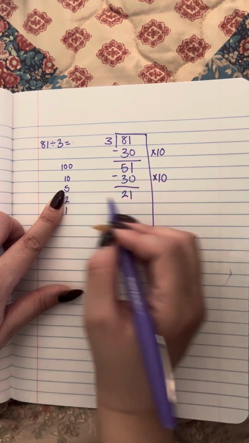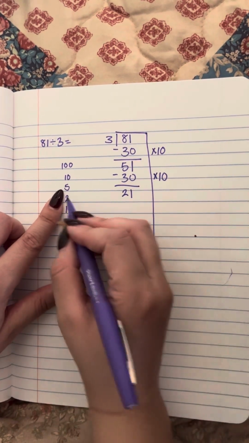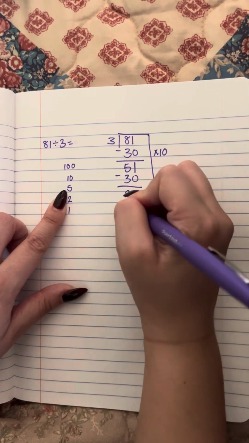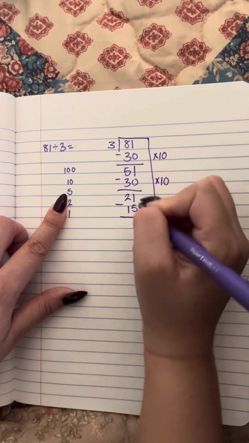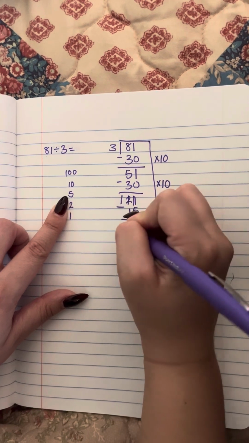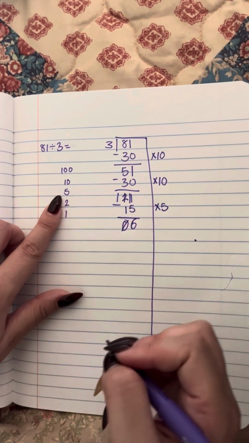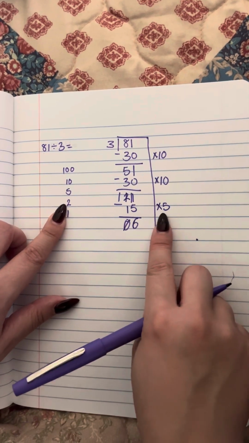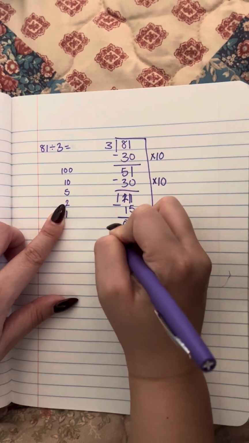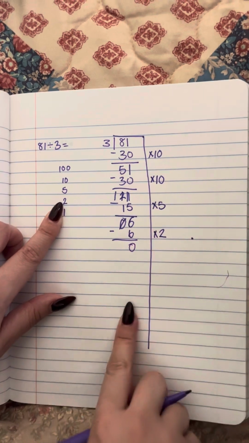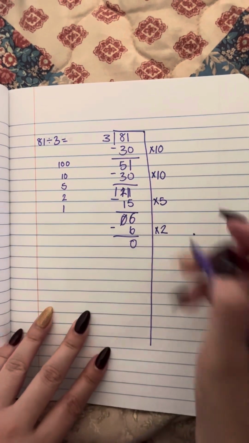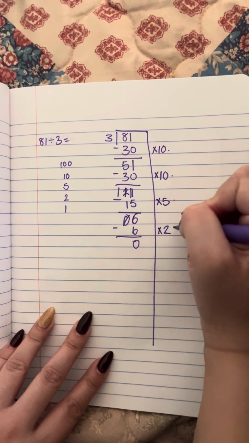I can't do times 10 anymore because 30 is going to be bigger than 21, but I can do times 5. 3 times 5 is 15, and I subtract. And now I have 6. I can't do times 5, but I can do 3 times 2, and that's 6, and I end up with 0.